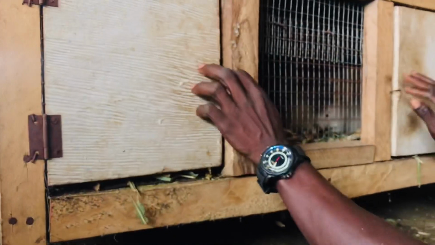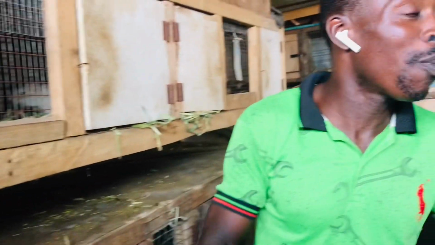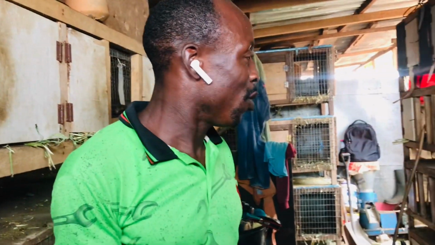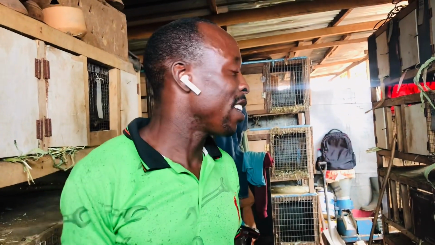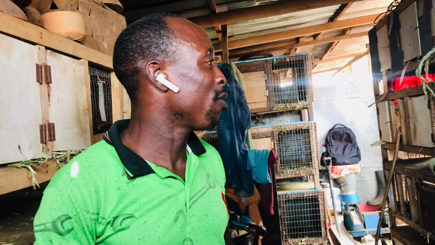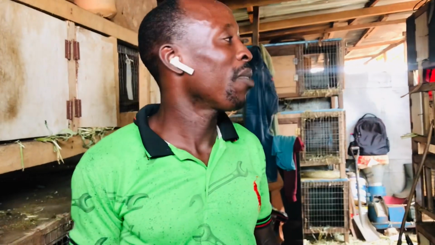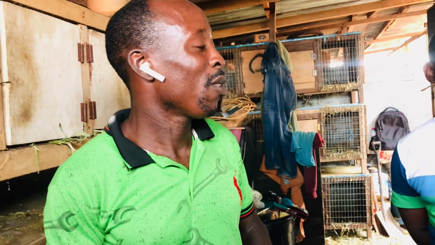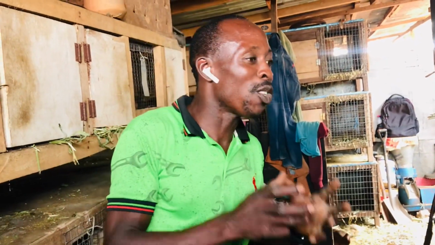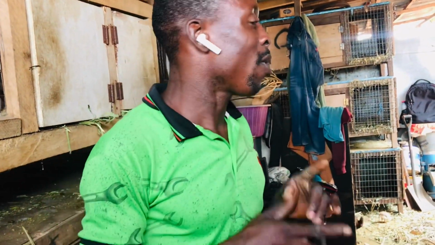They are all males and they are all in one cage. I'm just breeding them for meat. I'm not breeding them for crossing. Next year December, I'll sell them. So that is how it is. If you are selecting your breed, you select it based on what you are going to use it for.